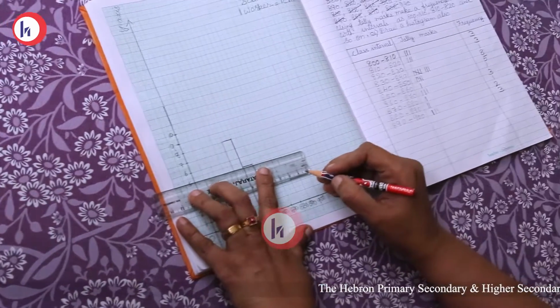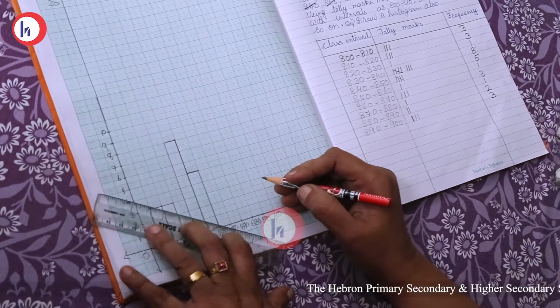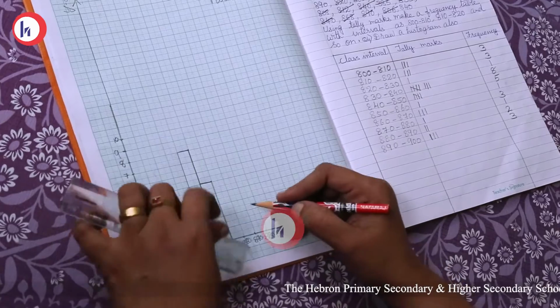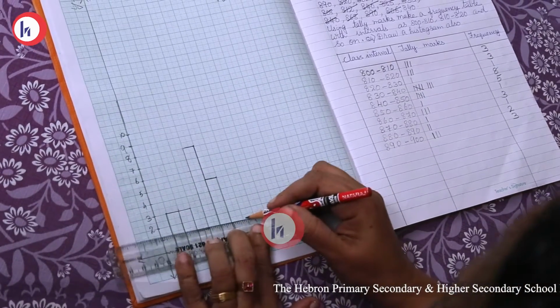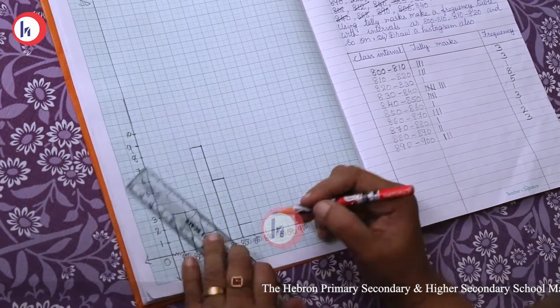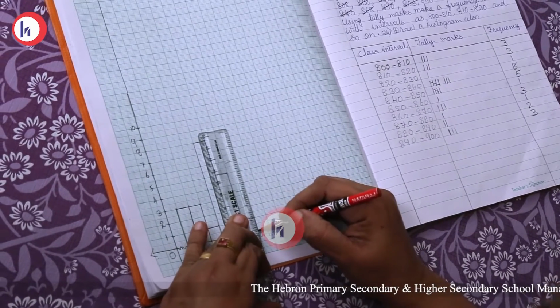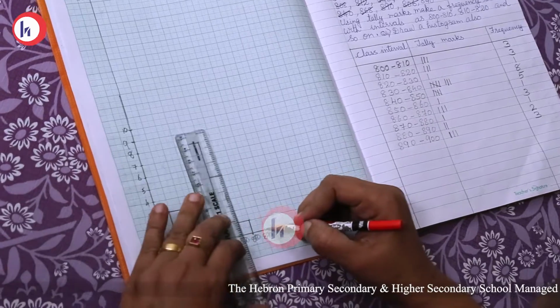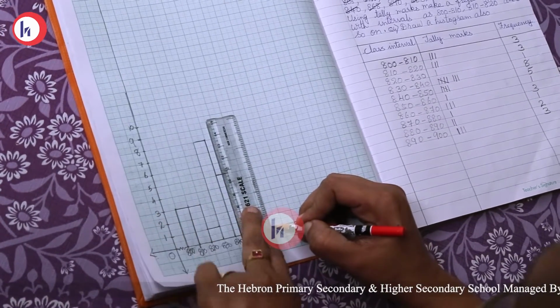Then next one is number 5. Next one, 850 to 860, is only 1. Then number 3, frequency is 3 times.